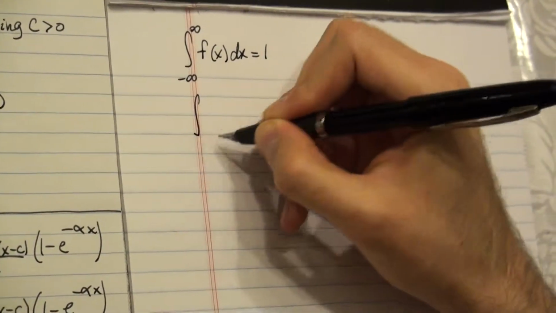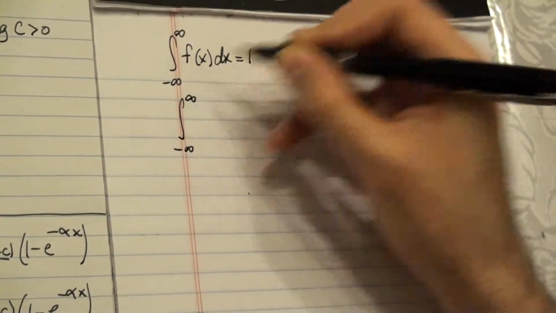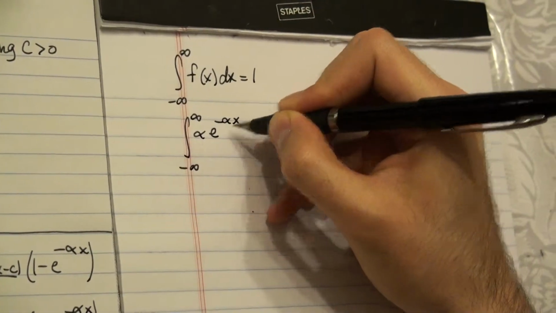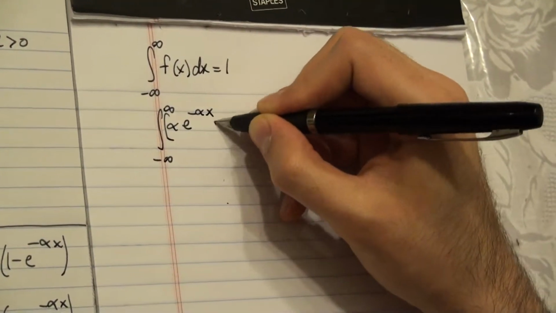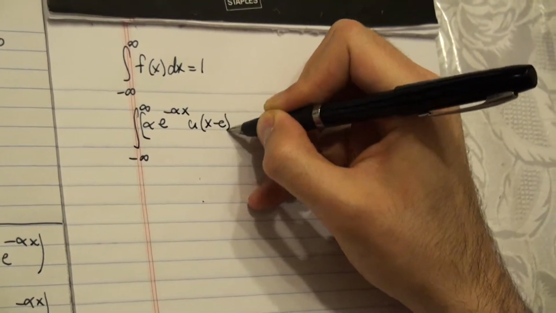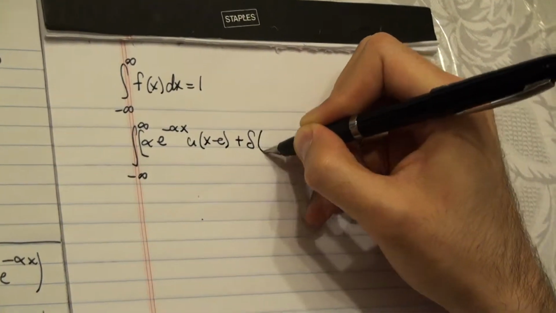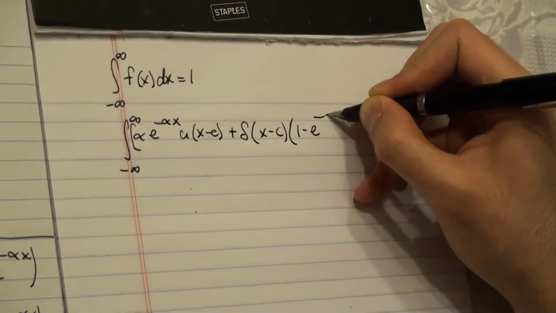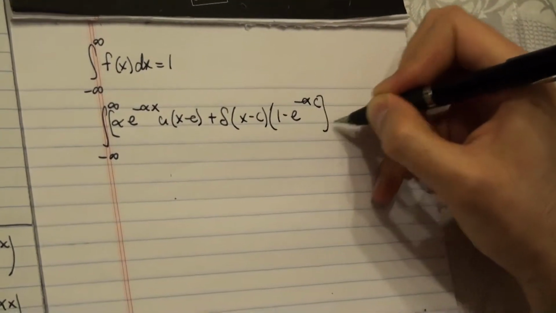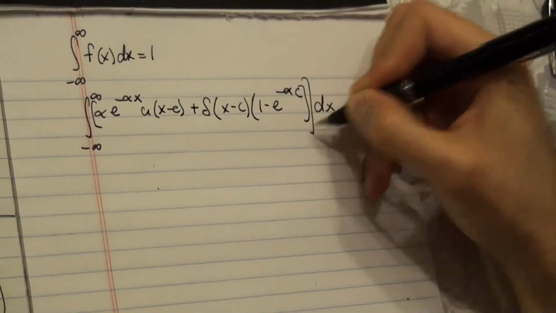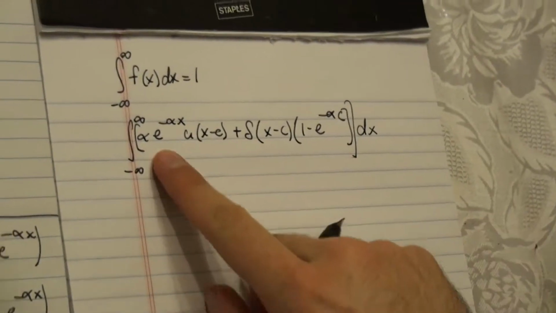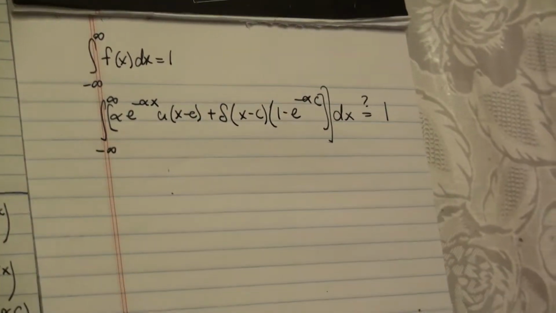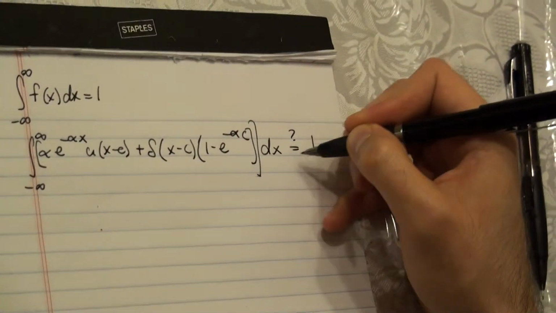We'll check. So we want the integral from negative infinity to infinity of alpha e to the minus alpha x, I'm just going to put a bracket here, u of x minus c plus delta of x minus c times 1 minus e to the negative alpha c. And we have our bracket here, and all this is integrated from negative infinity to infinity. And we want to check to see if it equals 1. So I put a question mark here because I'm not sure if it equals 1 yet.